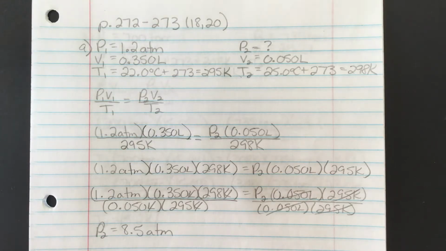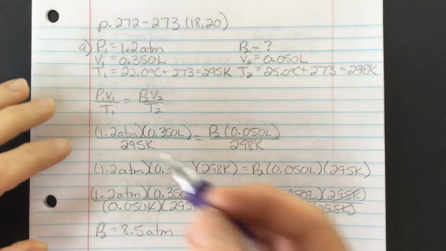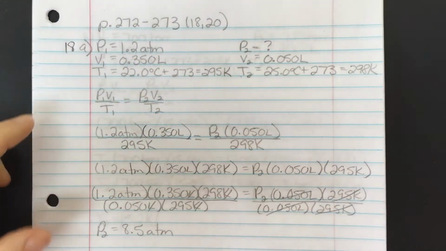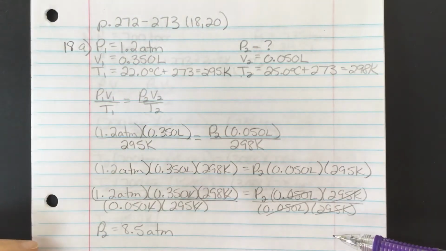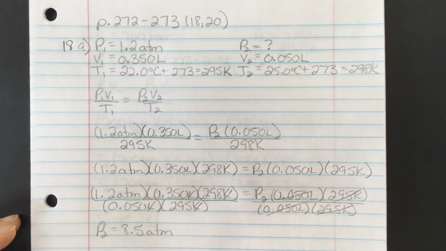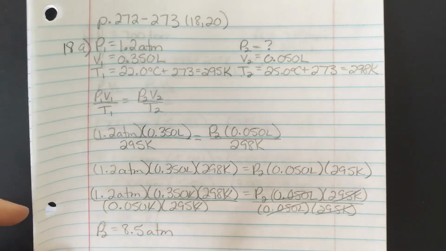I'm back with the solution to the homework problem. So this is page 272, 18A. This is the solution to 18A, so I'll pause. And you should have checked the solution, and if you need to see how to do that, you can hang on here.